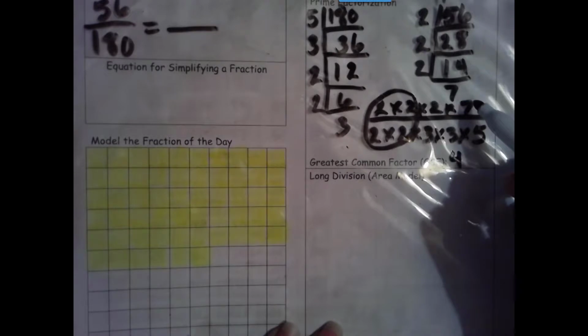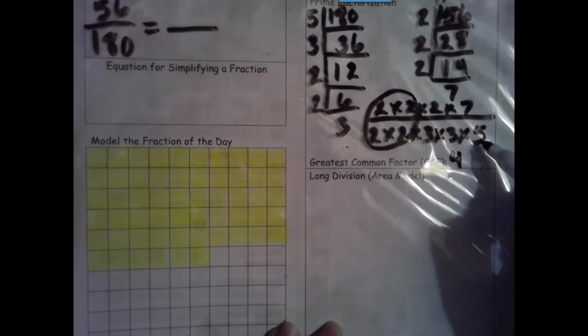So let's see what prime factors we have in common in the numerator and denominator. Looks like 2 times 2. So our greatest common factor, 2 times 2, is 4. I'm left with 2 times 7, 14 in the numerator. 3 times 3, 9 times 5 is 45. So that's what I'm left with. My greatest common factor is 4, so let's go ahead and make groups of 4.